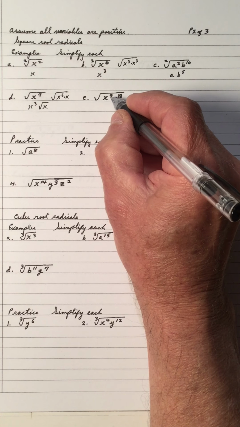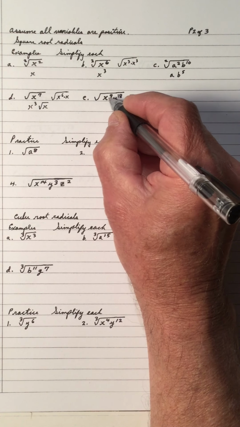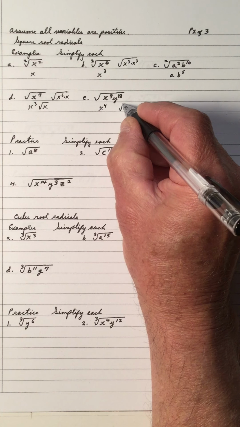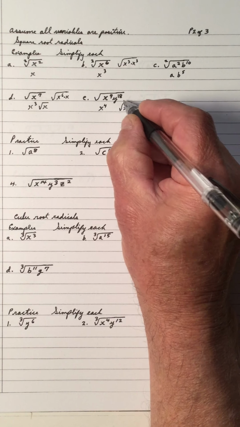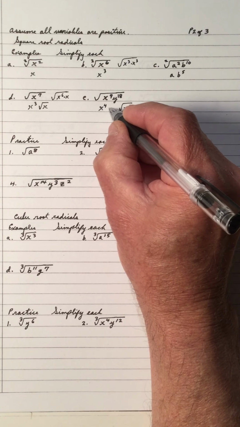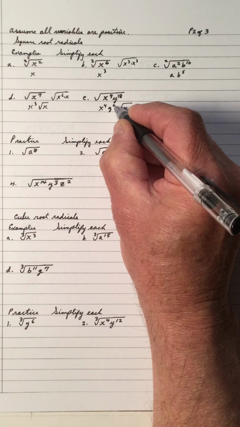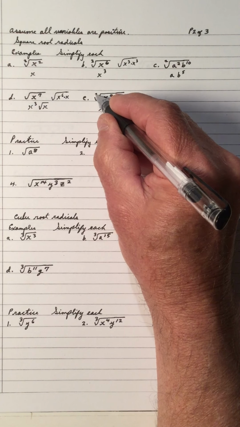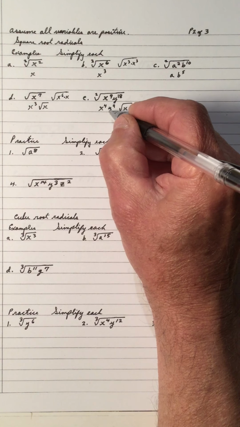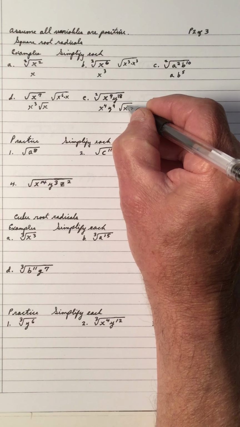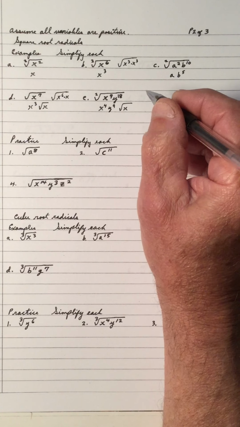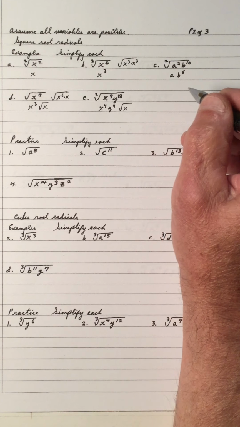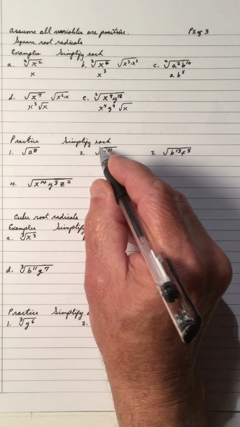The square root of x to the 9th: 9 divided by 2 is 4, and there's 1 left inside. 2 into 18 goes 9, and there's none left over. So notice with square roots, you divide by 2, and if there's any left, then there's 1. It's going to be a perfect, even number, or odd. There's always 1 left.